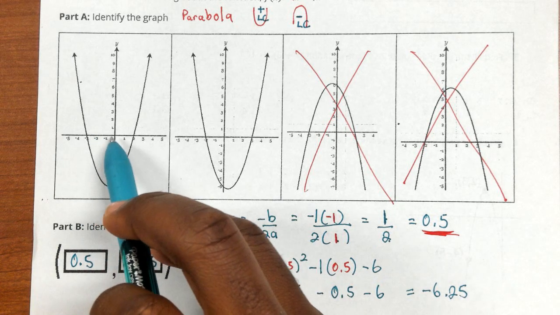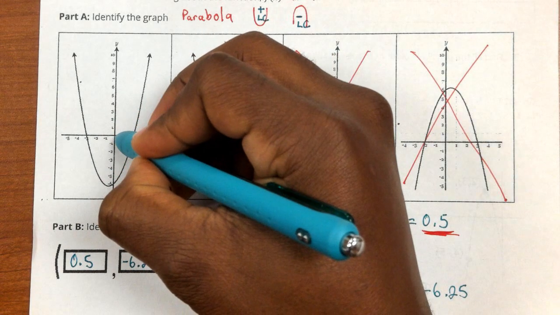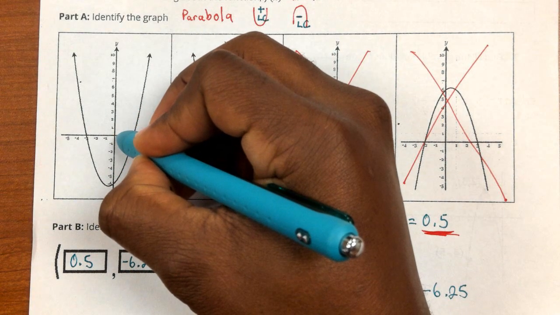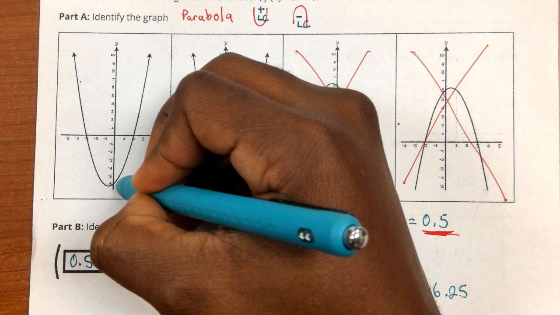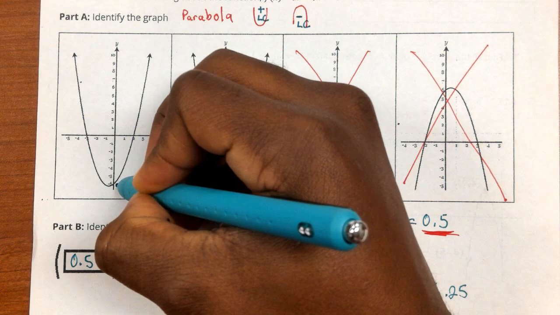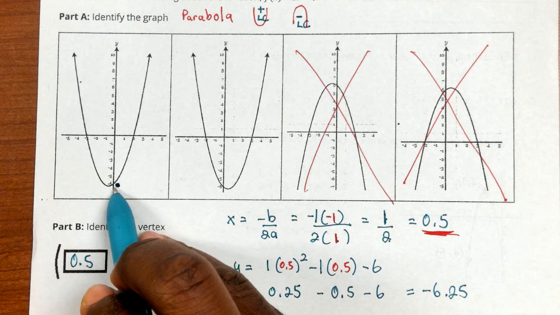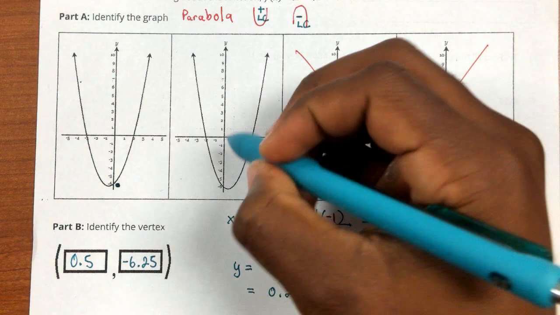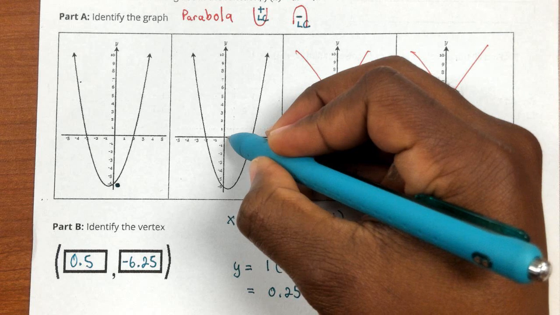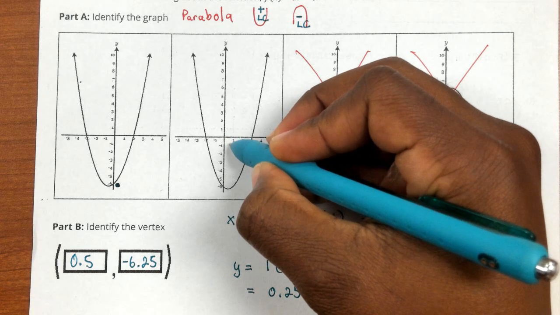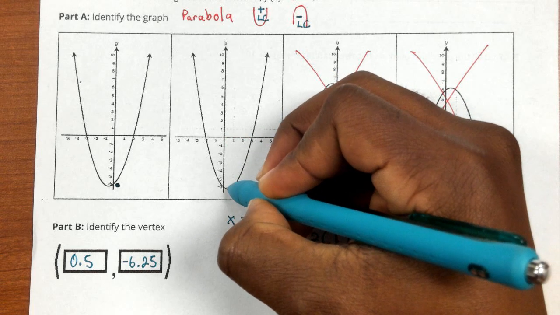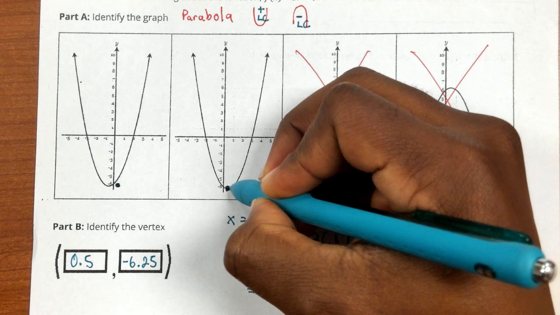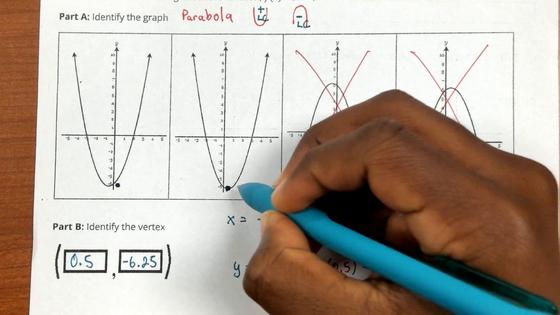0.5 for the x would be approximately here. Negative 6.25 would be approximately here. However, is that where the vertex is? No, so this one would be wrong. 0.5 for the x would be about here, and negative 6.25 would be about right here. Is that where the vertex is?